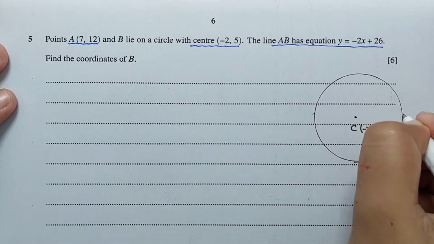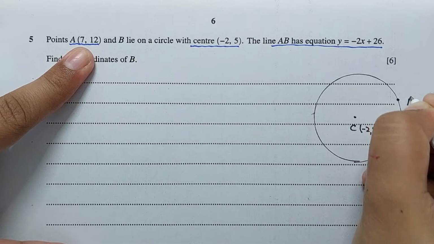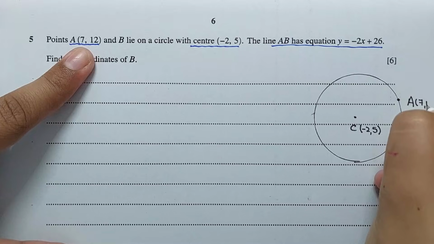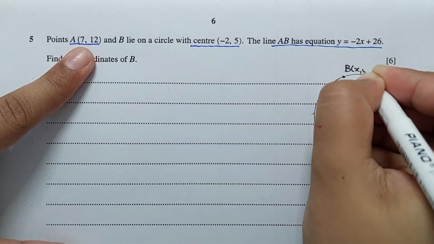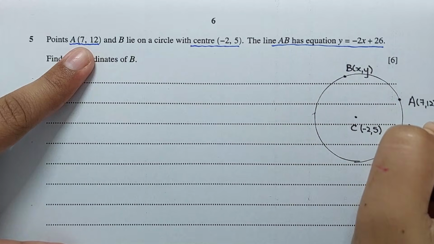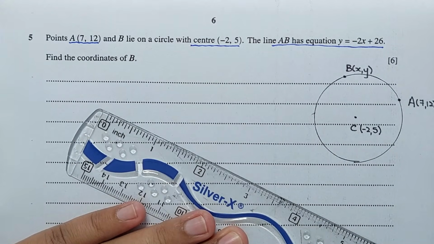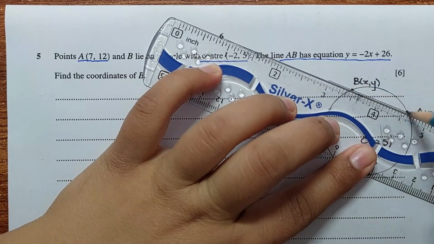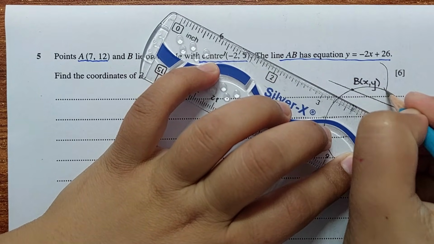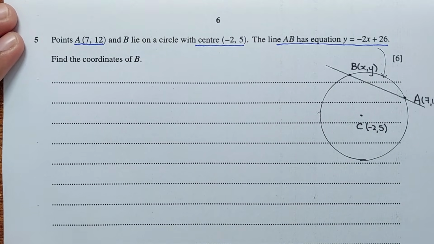So let's say we have a point A which is (7, 12). X is 7 and the y value is 12. There is some point B for which we need to figure out the coordinates. These 2 points lie on the circle, and we also have the information about the line AB. We have the equation of this line AB. So first things first, let me write down the equation of the circle.